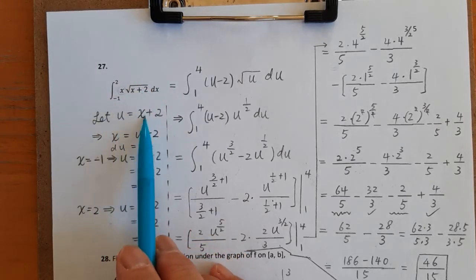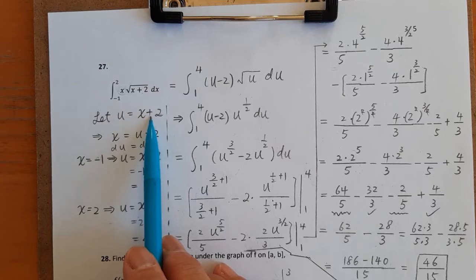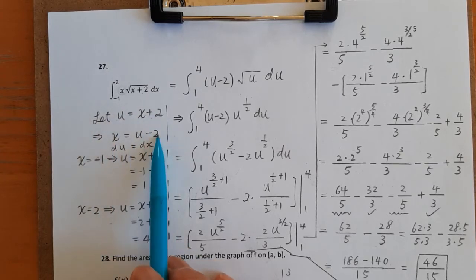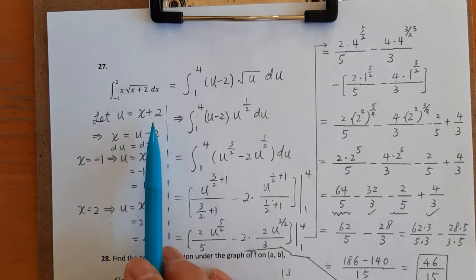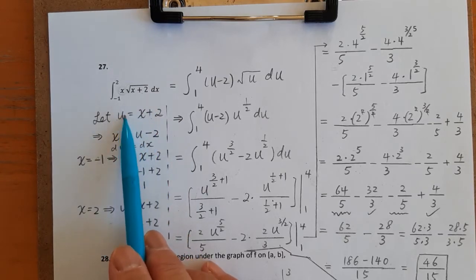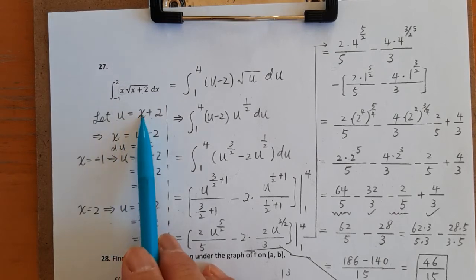You let u equal x plus 2. Then you solve for x. You subtract 2 from both sides and get x equals u minus 2. And for this u, you take the derivative. You get du equals, the derivative of u is du dx.